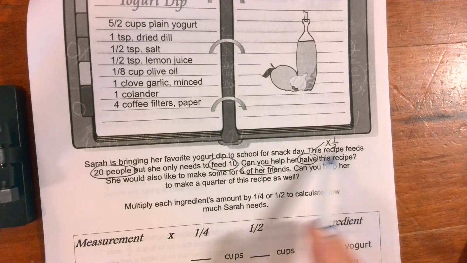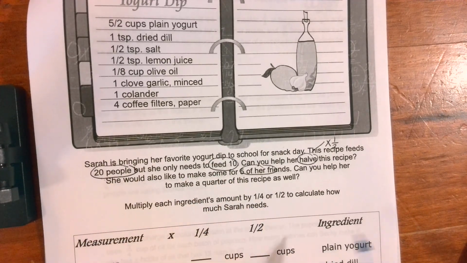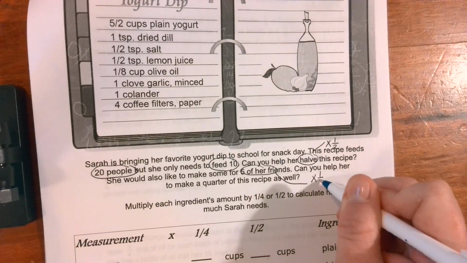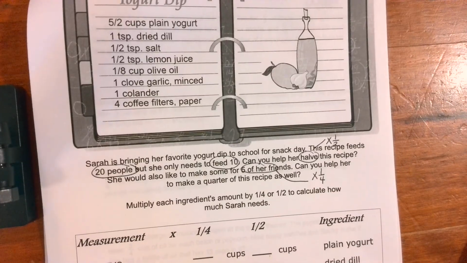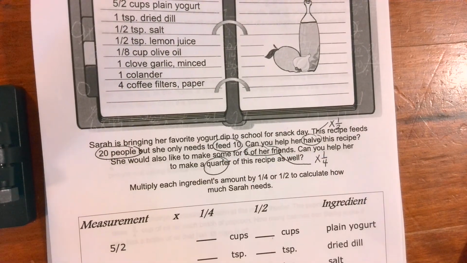And so just like half of 20 is 10, half of 10 is 5. Or we can just scale it by 1/4. Can you help her quarter, notice all these great math words, quarter her recipe? And all you're going to do is multiply.